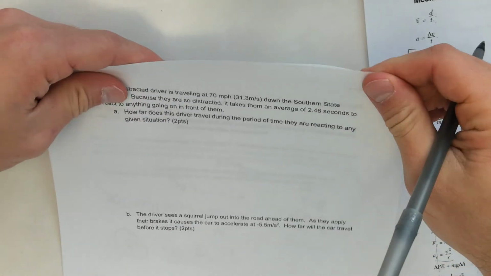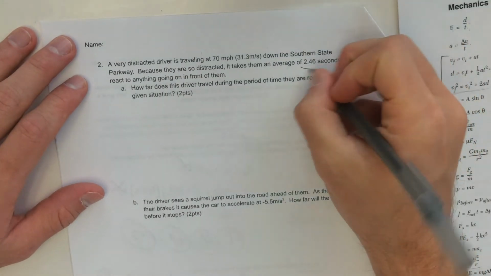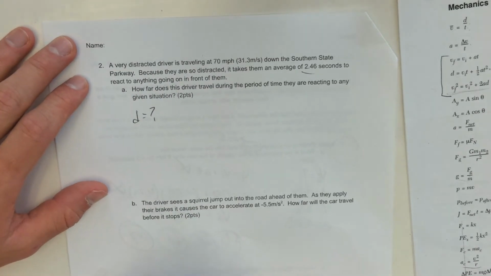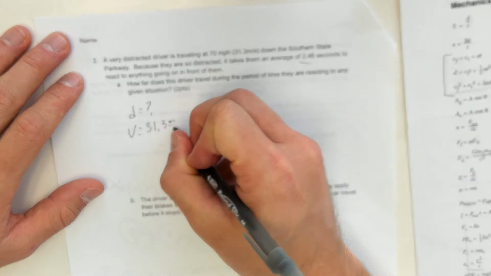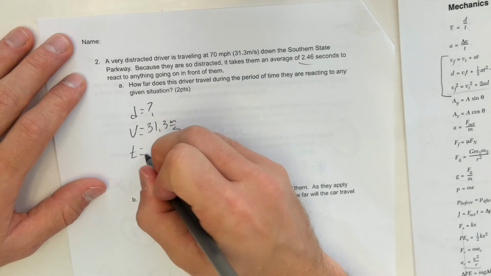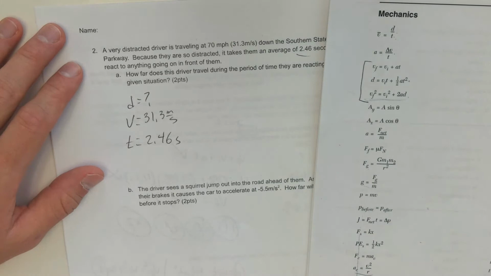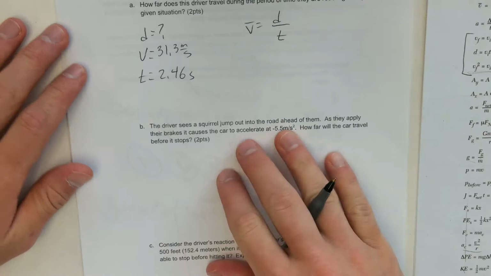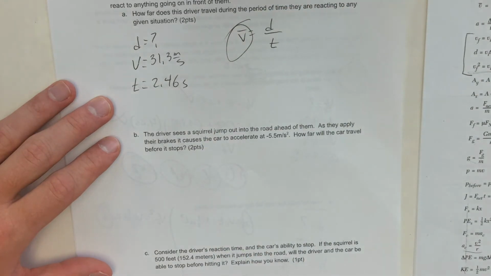All right. Question 2. You're going at 70 miles an hour down the Southern State. You're distracted. It takes you that long to react. So how far, D equals question mark, do you travel during the time you're reacting? My speed while I'm reacting is 31.3 meters per second, and my time is equal to 2.46 seconds. I'm not accelerating while I'm reacting because I'm not hitting the brakes. So I want to just use average velocity equals D over T. Substitute in, then solve. There you go.